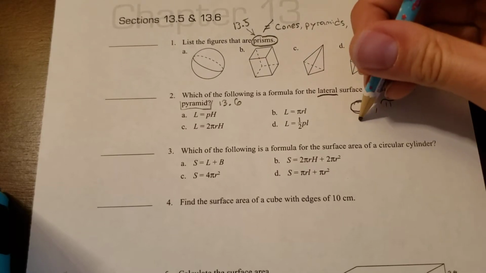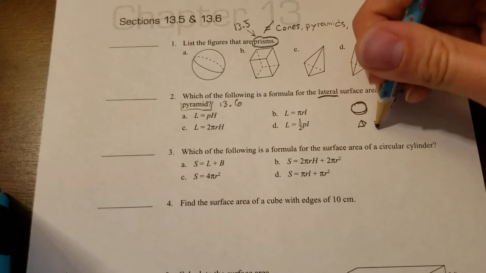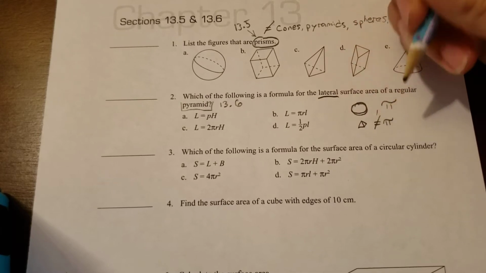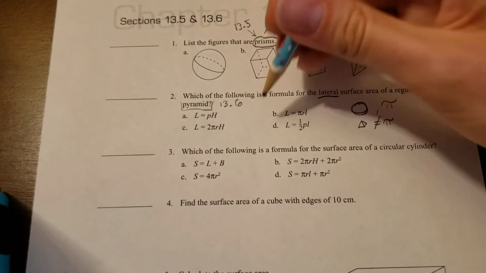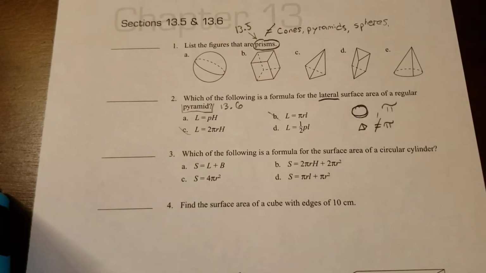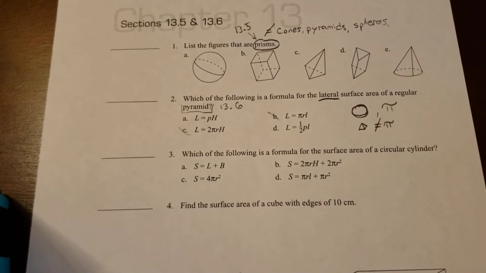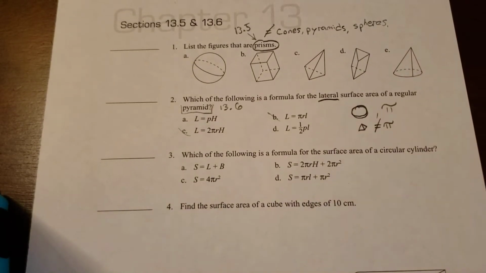Well, pyramids do not have pi, so I could cross these two out right away. Process of elimination is a key skill to have for future test taking.